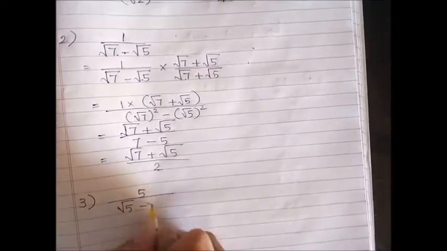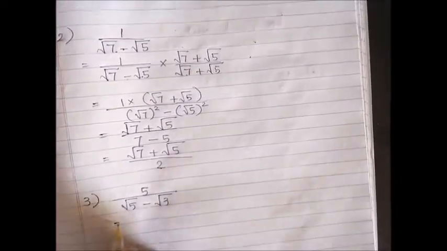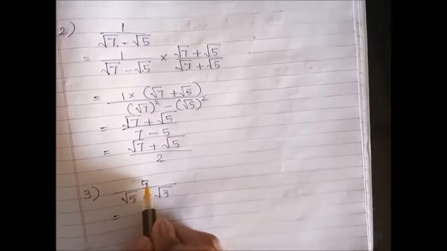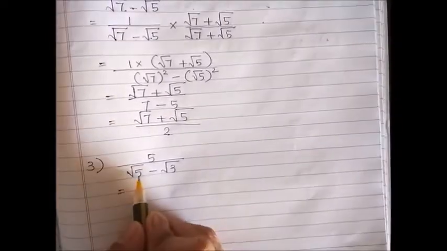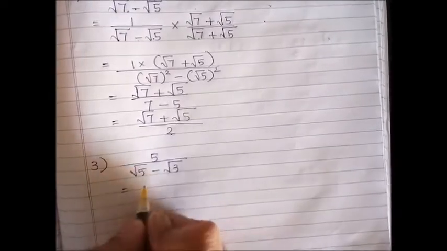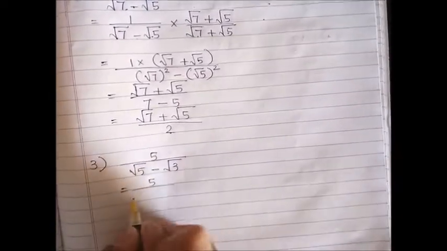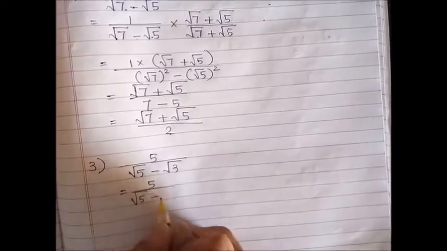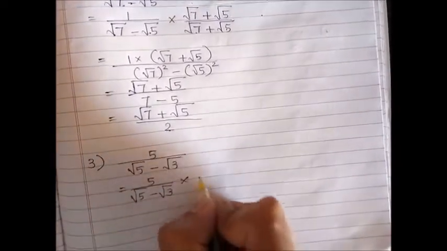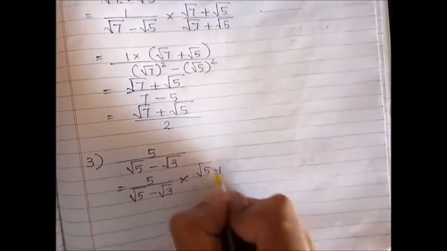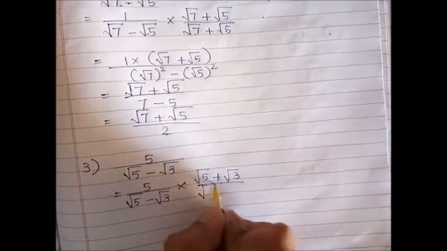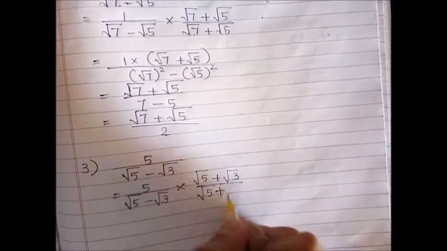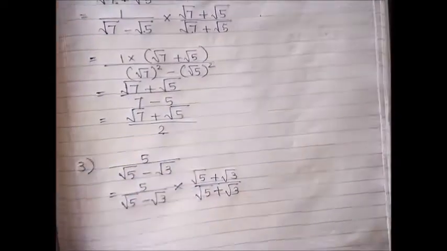Now let's take one more sum, that is 5 divided by root 5 minus root 3. Now it doesn't matter whatever the numerator is, we just have to see the denominator. Now with the same but with the opposite sign. So 5 divided by root 5 minus root 3 multiplied by root 5 plus root 3, whole divided by root 5 plus root 3.